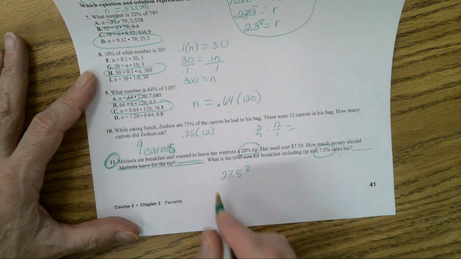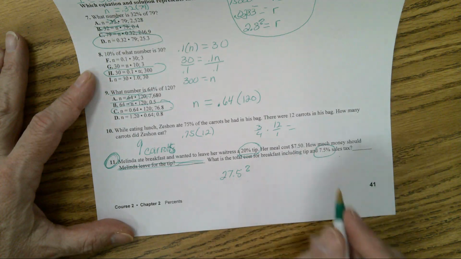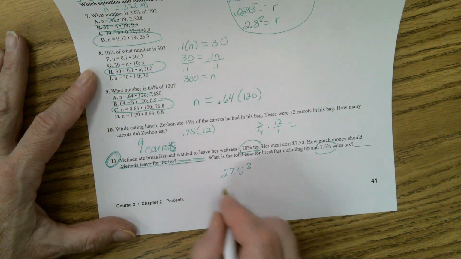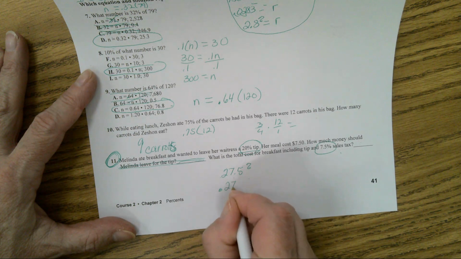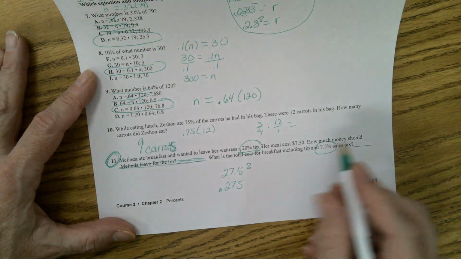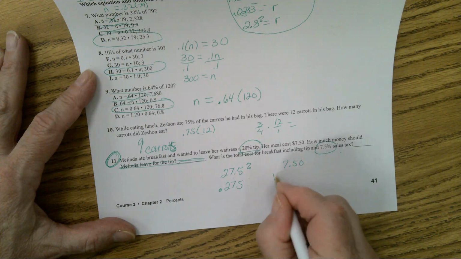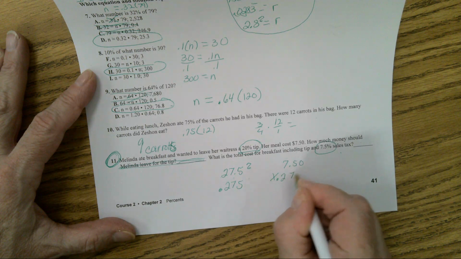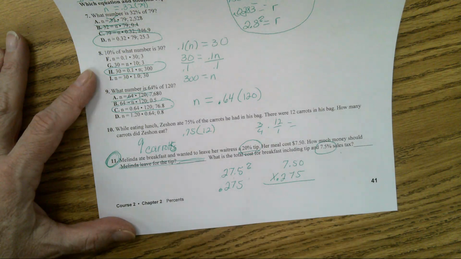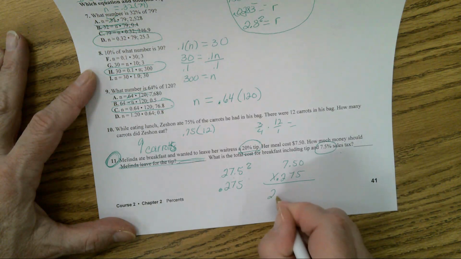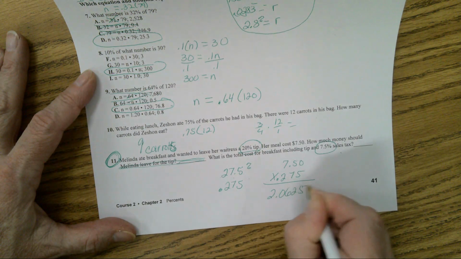You can't add a percent and a decimal unless it's a percent. So now we're going to take $7.50 times, we've got to change that to a decimal, 0.275. So now we can multiply. $7.50 times 0.275 gives you the answer of 2.0625.